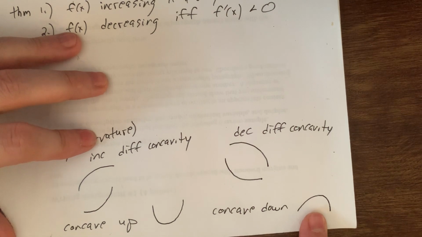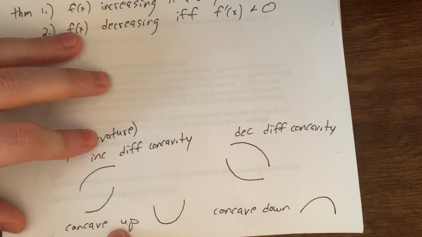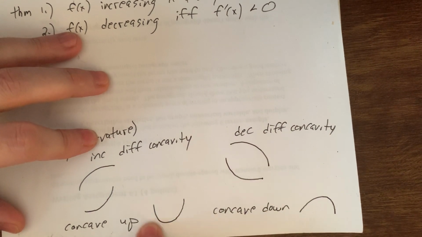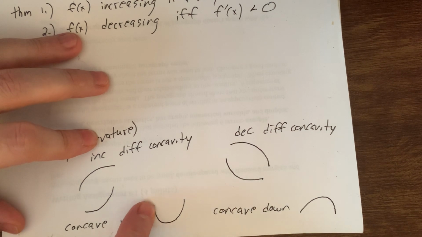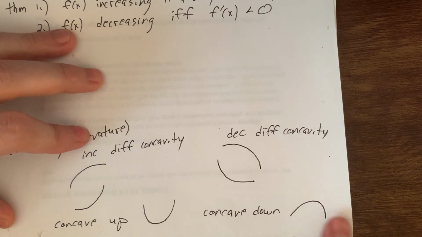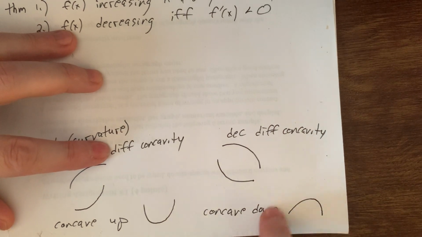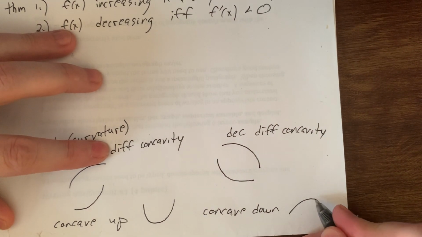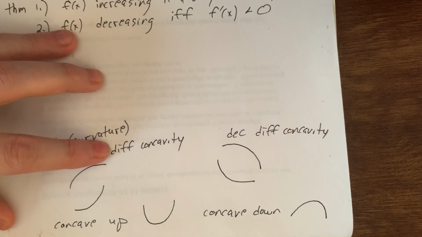So just looking at those, concave up has this big U, so that consists of a portion where the graph is decreasing and also increasing. And similarly, concave down in the big picture has a region where we're going up, increasing, and a second region where we're going down, decreasing.